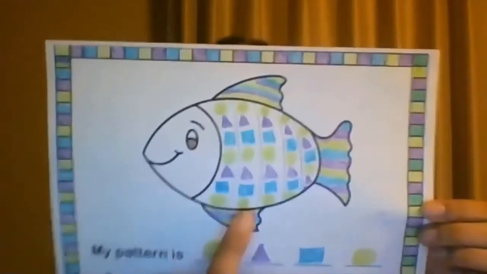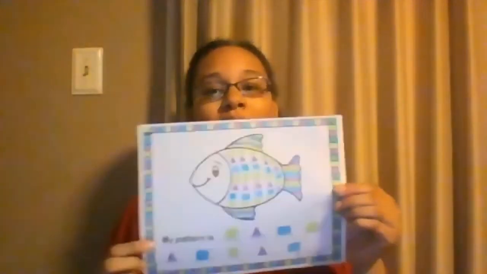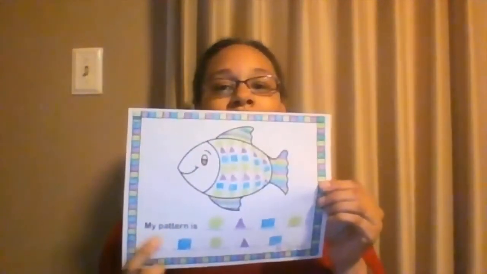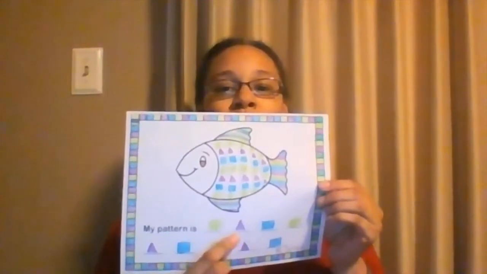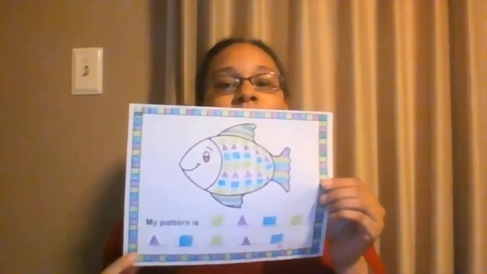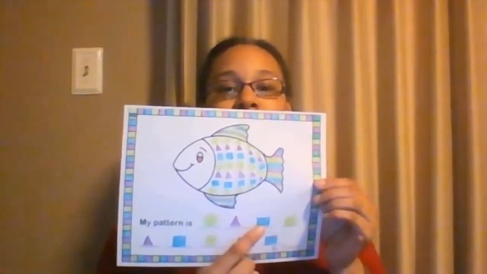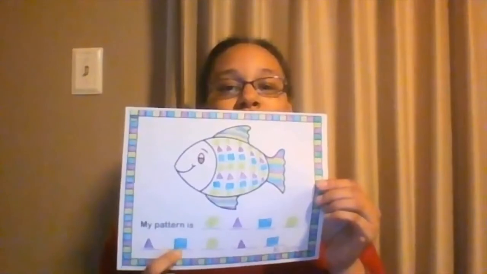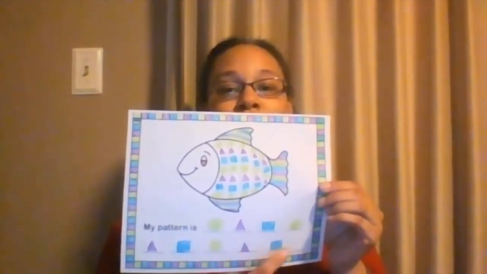Even though the fish has shapes on it, I did a color pattern. So my pattern is green, purple, blue, green, purple, blue, green, purple, blue, or circle, triangle, square, circle, triangle, square, circle, triangle, square.